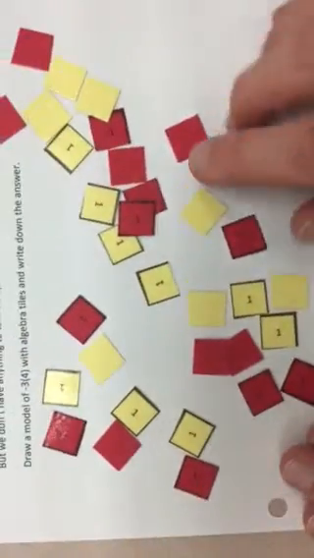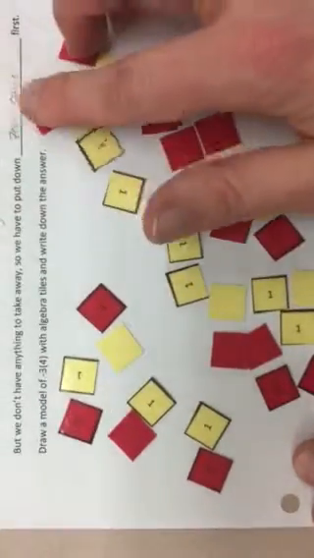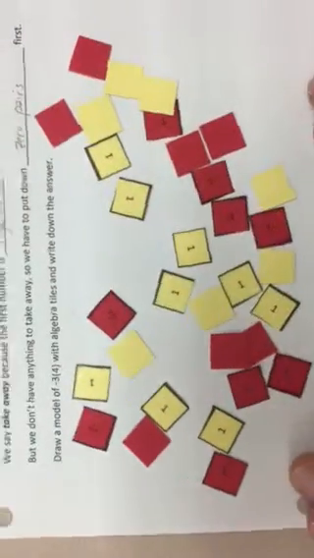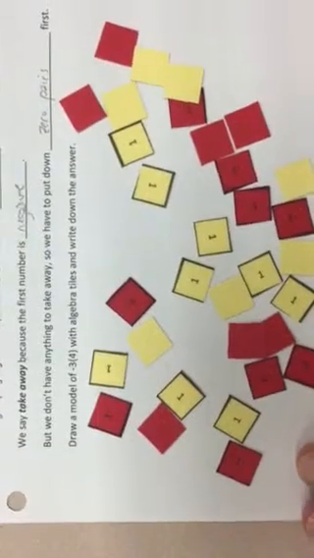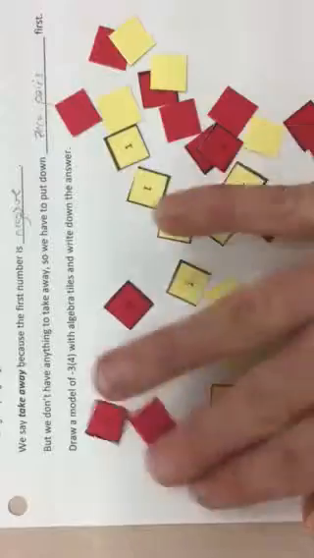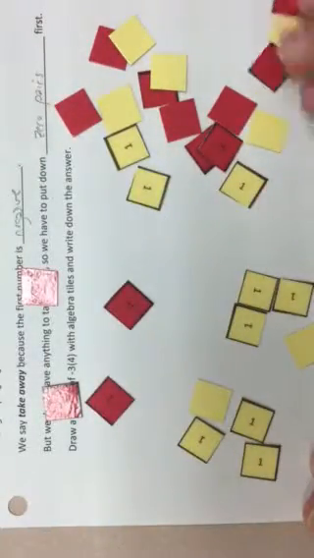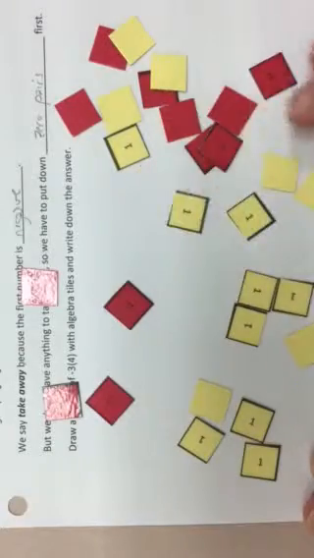Again, this is just a really big way of saying 0 because I put down a bunch of 0 pairs. Now I want to take away 3 groups of positive 4. So here's 1 group of positive 4, here's 2 groups, and here's 3 groups of positive 4.